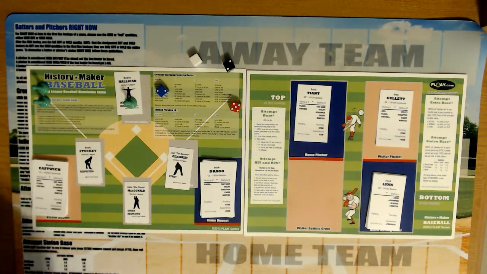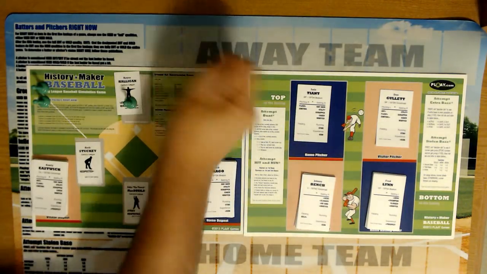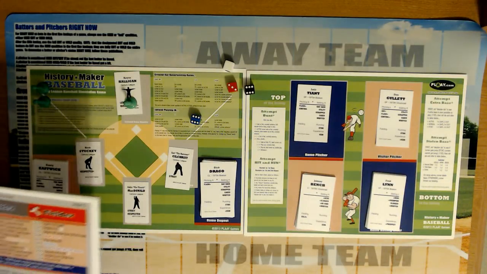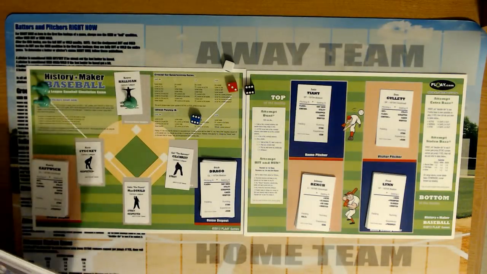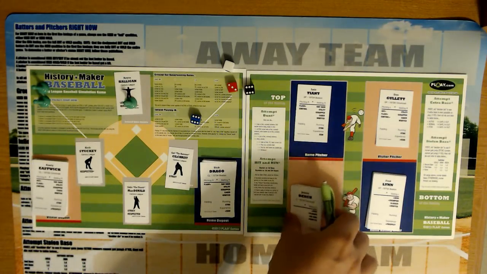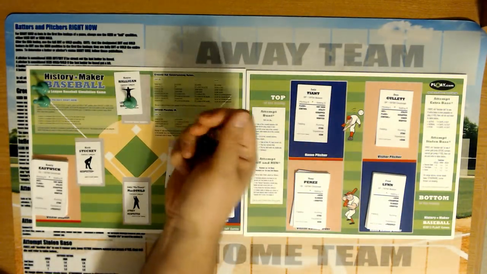Johnny Bench. 3-6-6. Pinch hitter? Nope. Fly out center field. And that is it for them. We go to the bottom of the second inning, our final half inning we're going to be playing here. Fred Lynn.